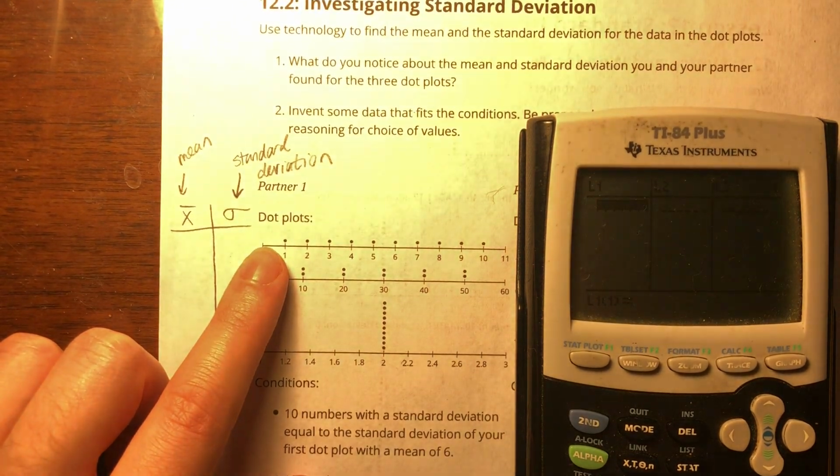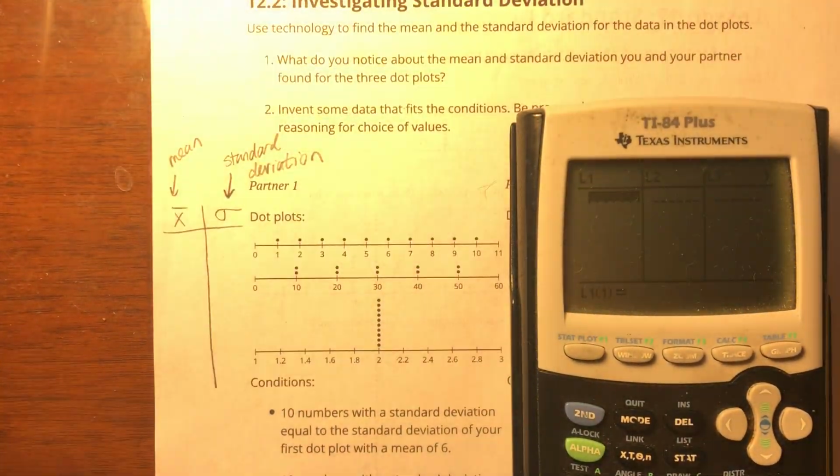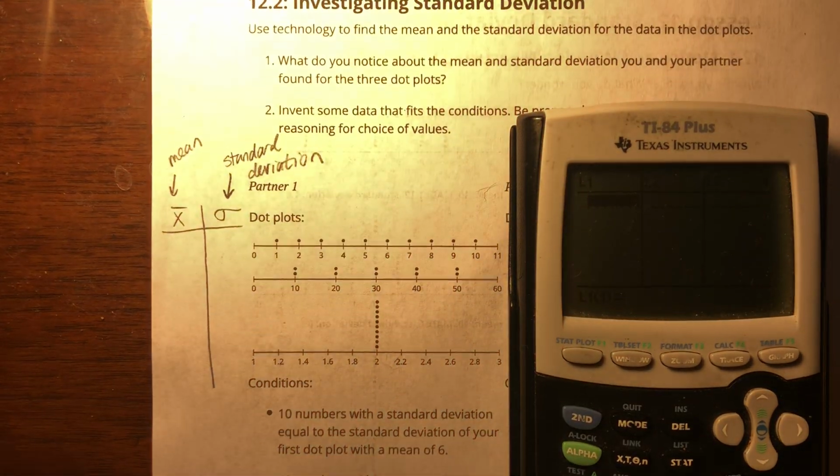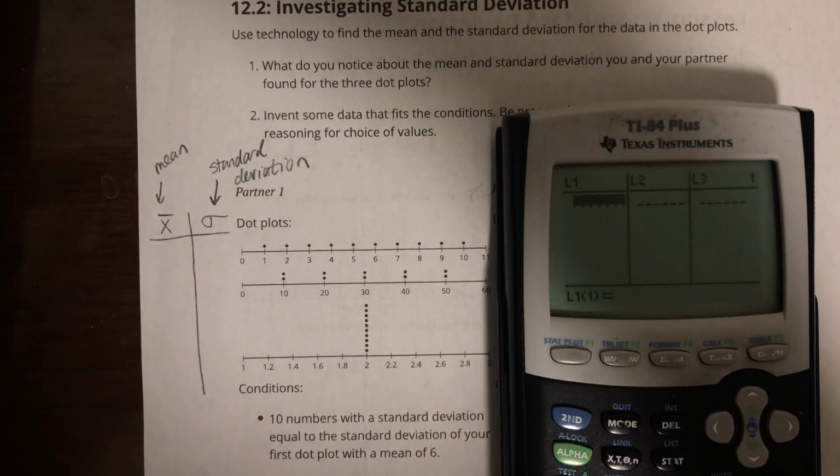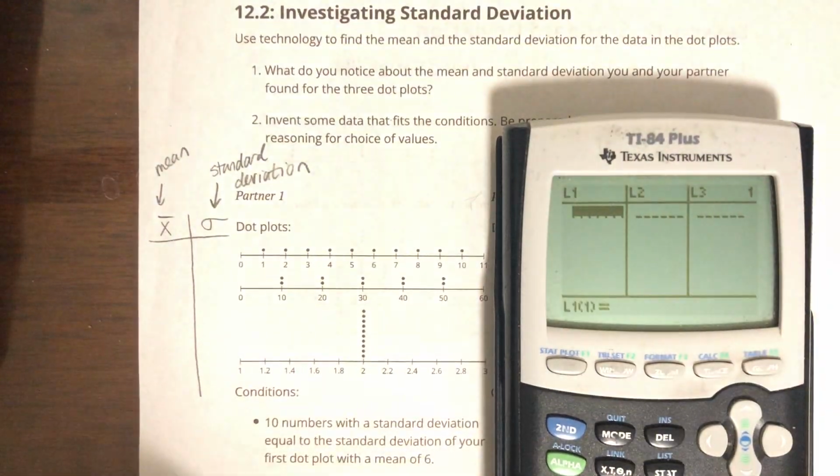Let me see if I can get the brightness to look a little better. Let's see if I turn this off. Sorry, just trying to get the lighting right. Okay, yeah, that looks much better. Now you can see the screen.